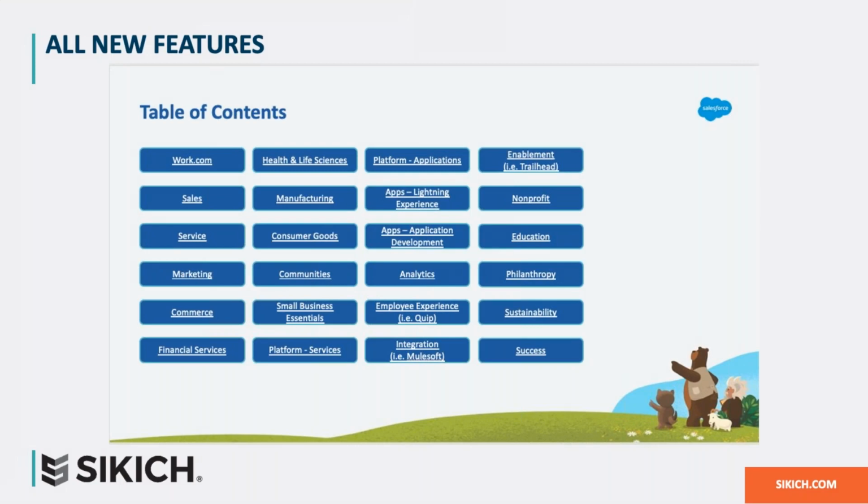As part of every release, there's 300 pages of release notes. And I put this up here because Salesforce does provide a nice menu where as you click on one of these, you can go in and see the information specific to each different cloud that they have, if you will. But it's overwhelming just how much there is that's available to you.